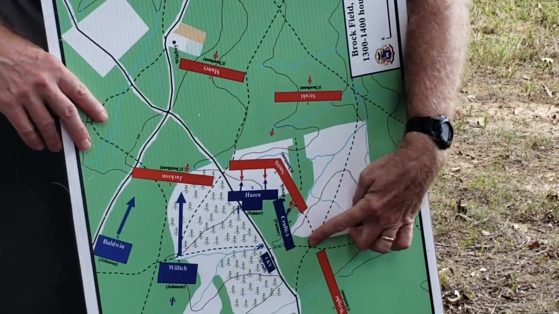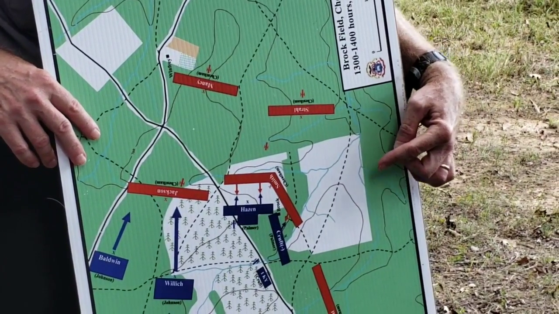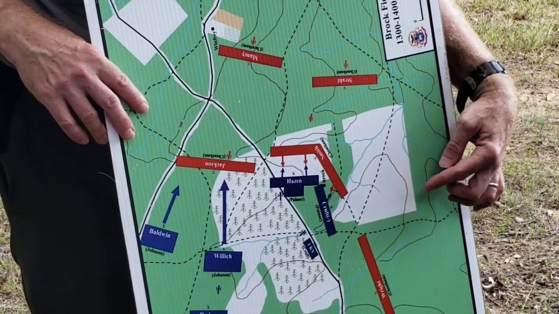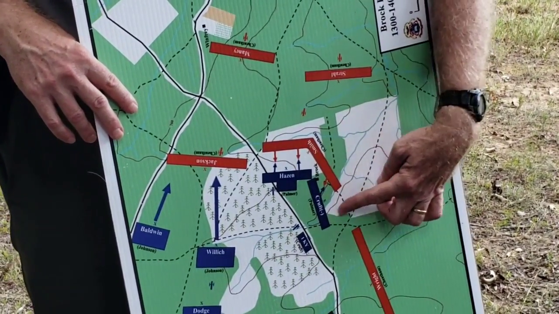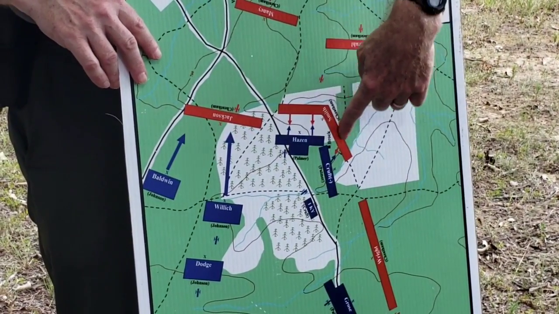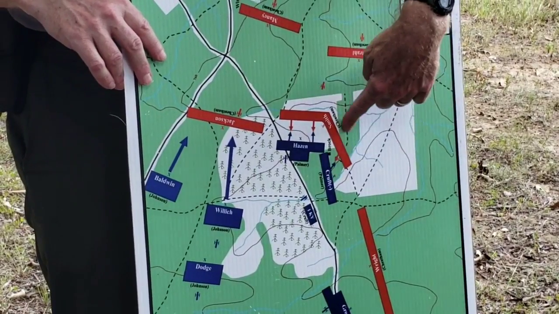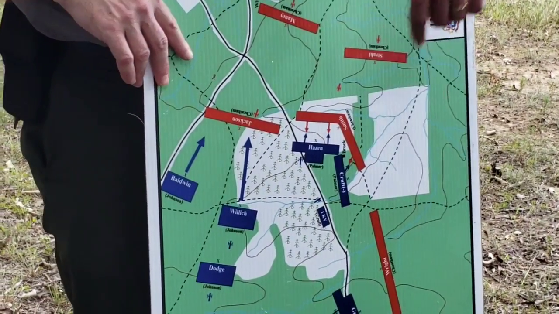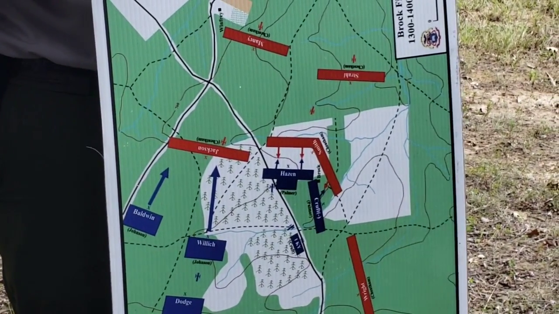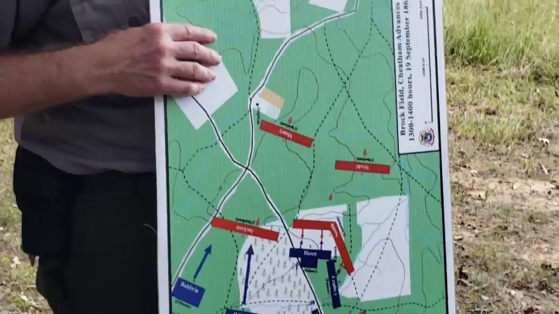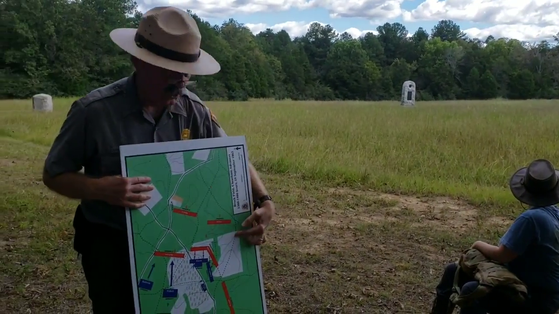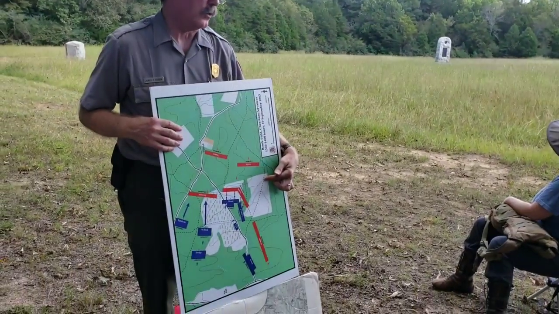This white area, across which the left of Smith and Wright's brigade would have swept in their advance, was part of Brock Field as well. There was only a relatively thin strip of trees, in part because of an arm of a wet weather drainage that separated this field from the other field. If we were here in September of 1863, we would be able to look through that thin strip of trees and into this much larger Brock Field.